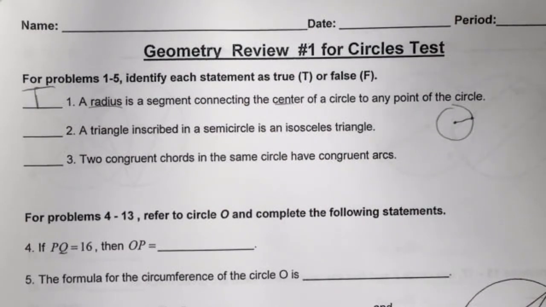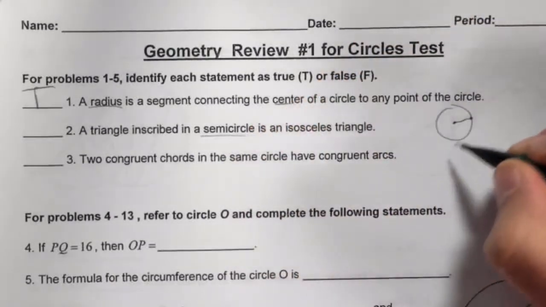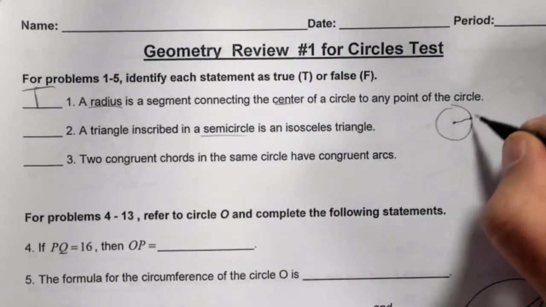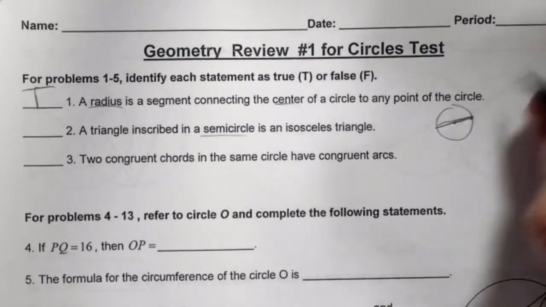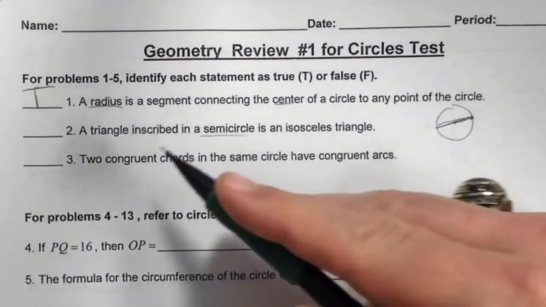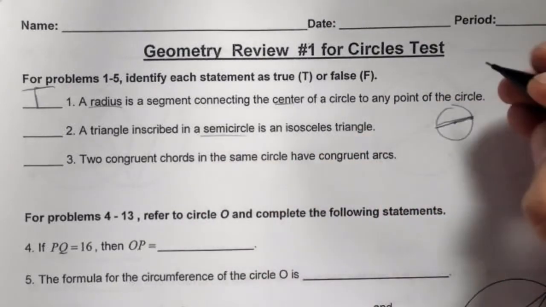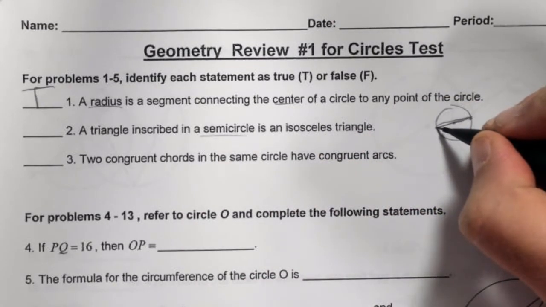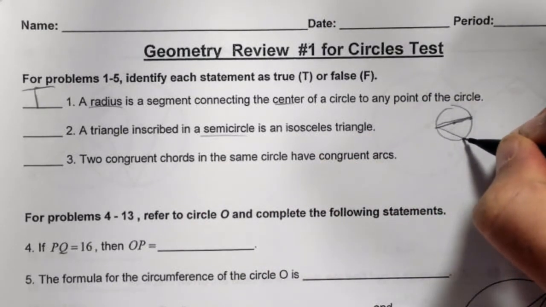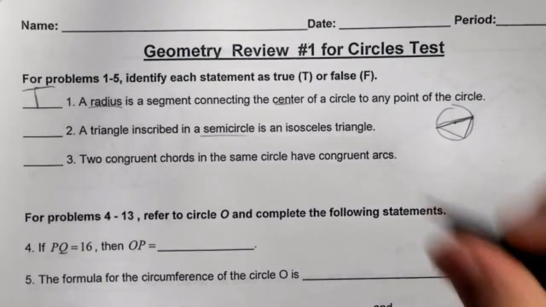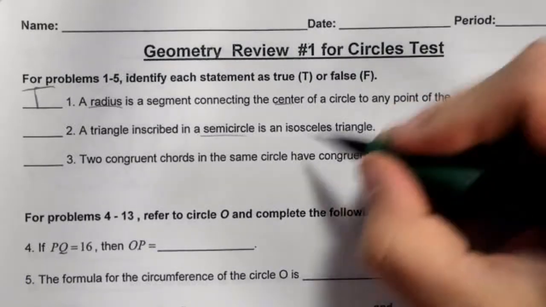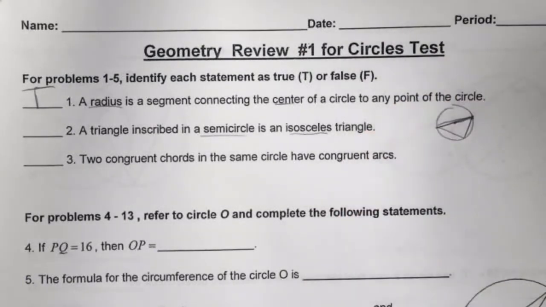Now, number 2, a triangle inscribed inside a semicircle. Now, let's go ahead and make a semicircle here. I can use the exact same drawing from earlier. I'm going to go ahead and complete that diameter to make a semicircle. And it says a triangle inscribed inside a semicircle. So let's go here and let's bring it down to the edge and then back up. Now it says that that's an isosceles triangle. Remember, isosceles means that two sides or two angles are identical.